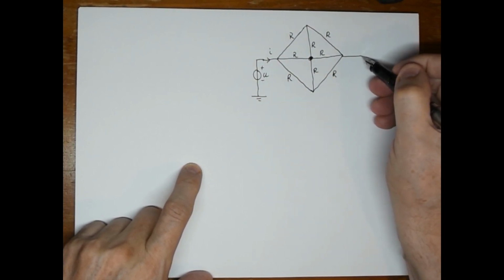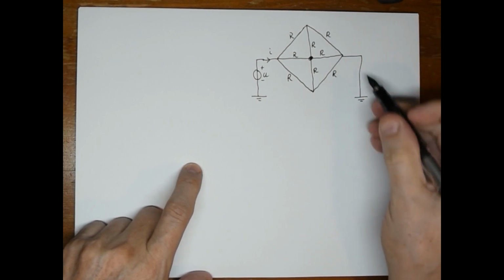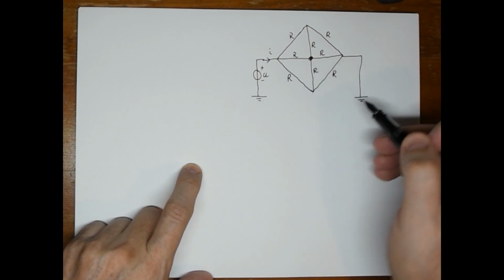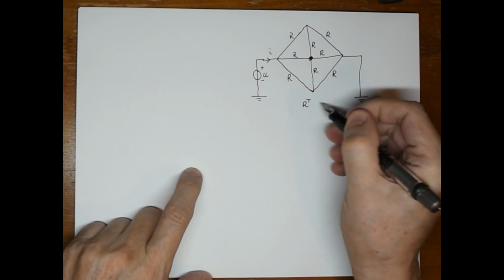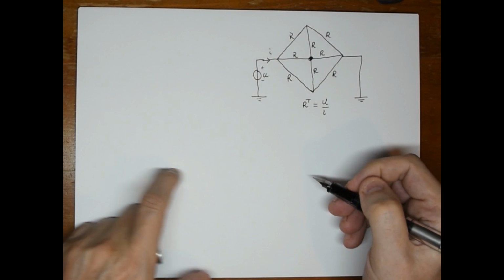And we ask ourselves, and this means that this is grounded and this is grounded, so this is essentially connected. And we will ask ourselves, what is the replacement resistance, RT, of the whole circuit?